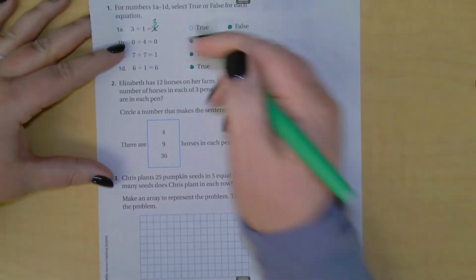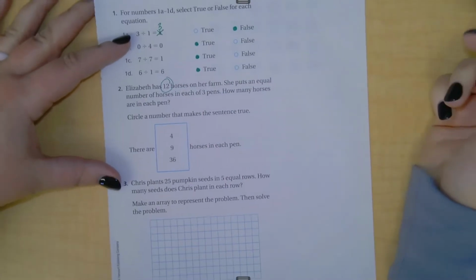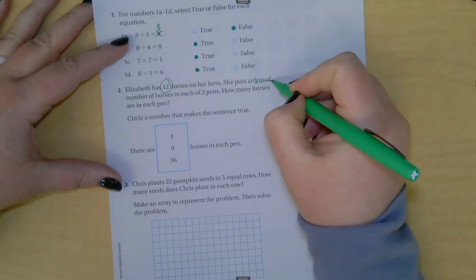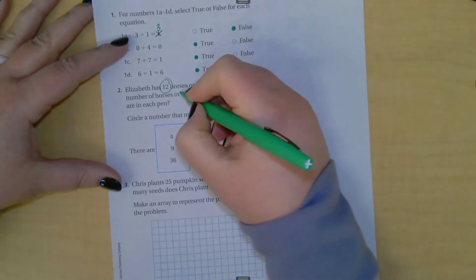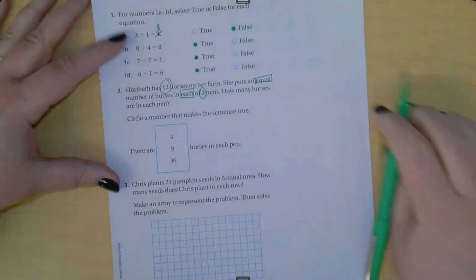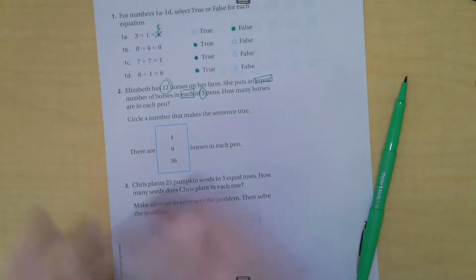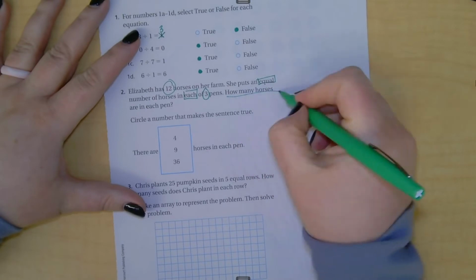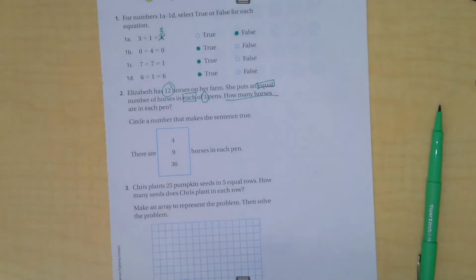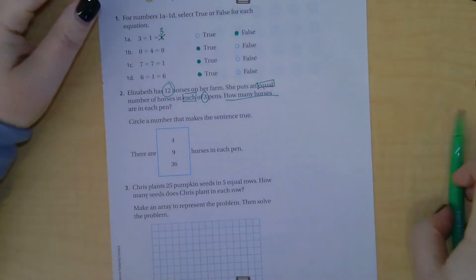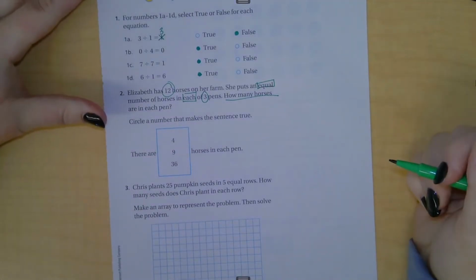Elizabeth has 12 horses on her farm. She puts an equal number of horses in each of 3 pens. How many horses are in each pen? Circle a number that makes the sentence true. There are blank horses in each pen.